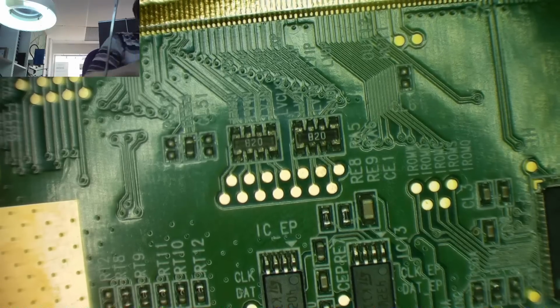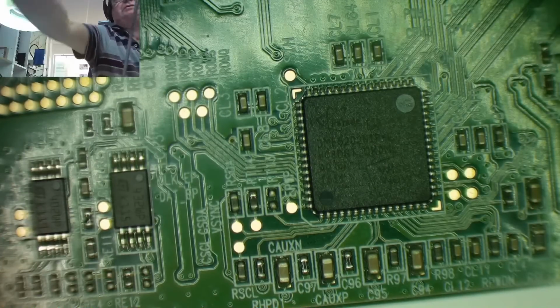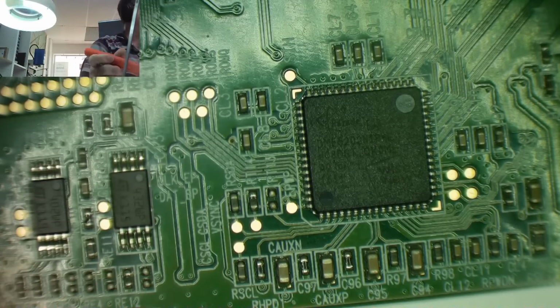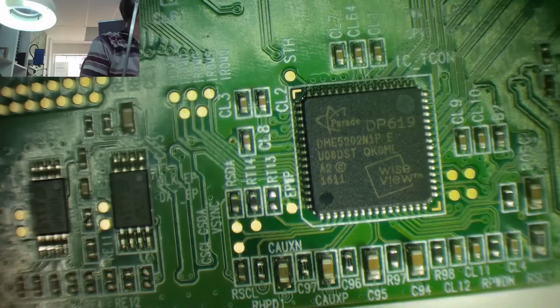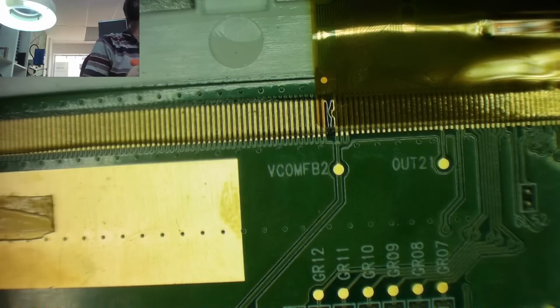Let's have a look. Okay, yeah. So this is the chip, where's my torch? Let's get a torch. This is the chip. It says Wise View and Parade, and I'm sure you can see now quite clearly all these tracks go off up here. And then if I move across, there's another load here, which are probably the other end, on the other side of the board.